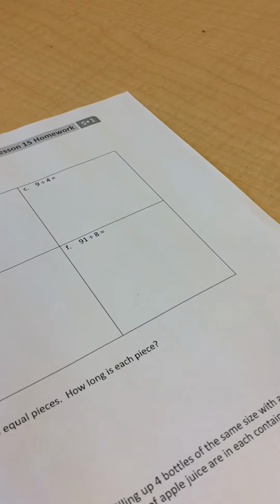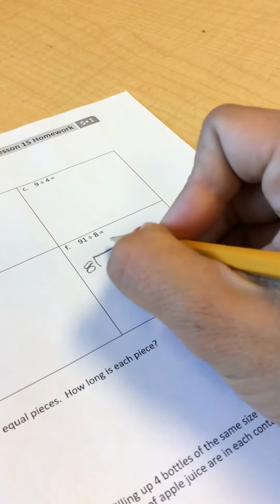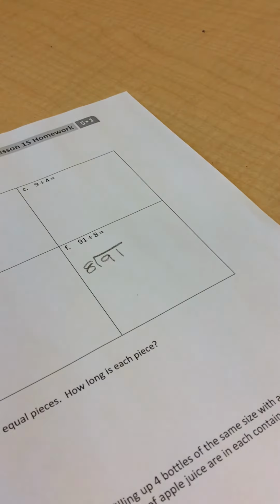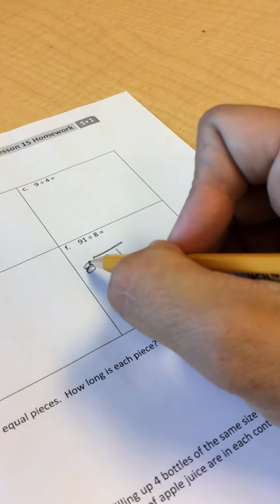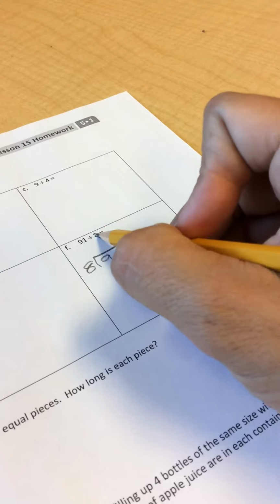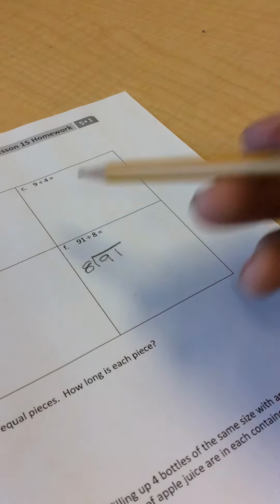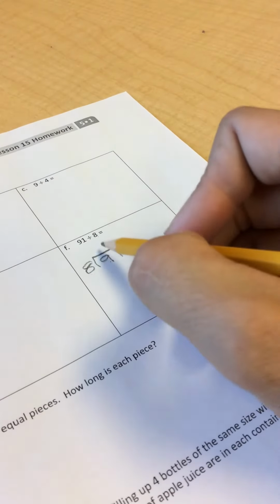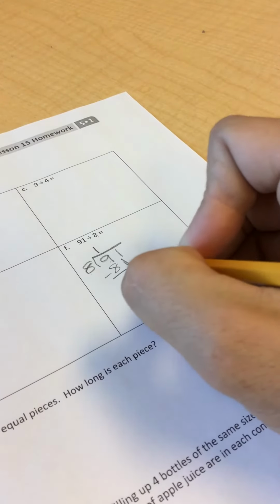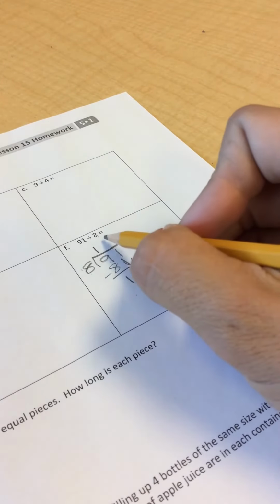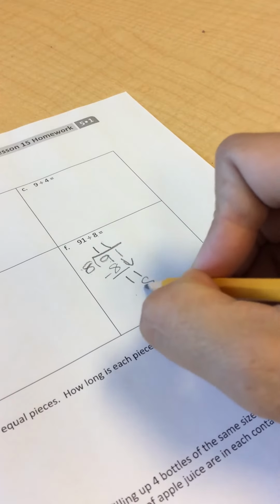And let's see, I'll go just down to this one real quick. So we have 8 into 91. First of all, we need to make sure that we are setting it up correctly. The 8 goes on the outside, the 9 goes on the inside. We're trying to see how many times 8 goes into 91. 8 goes into 9 one time. 1 times 8 is 8. With 1 left over, bring down the 1. 8 goes into 11 once. 1 times 8 is 8.